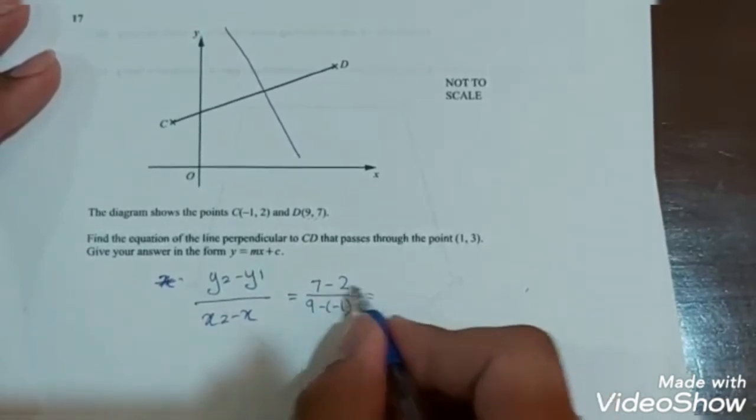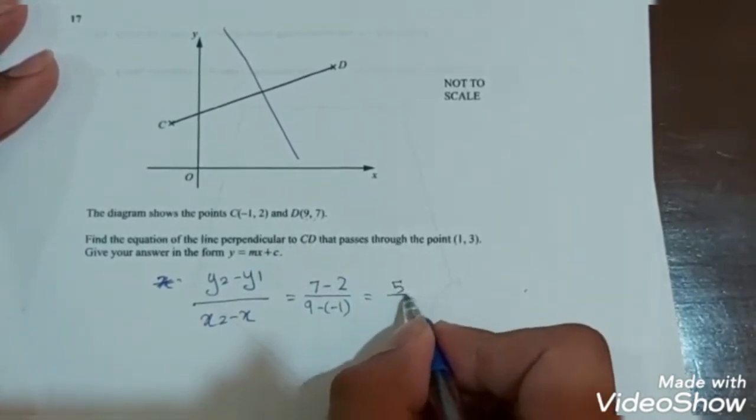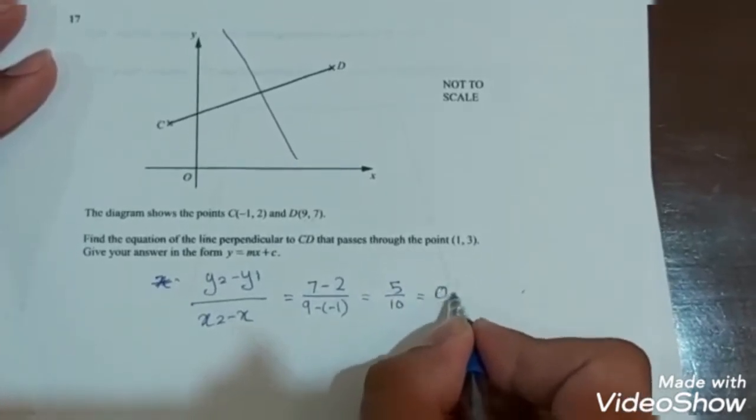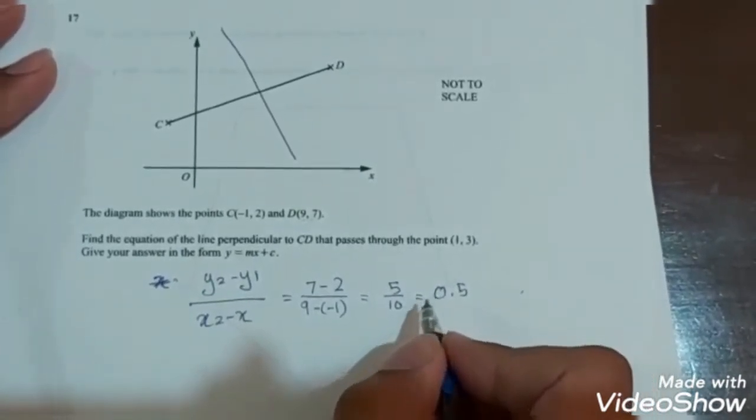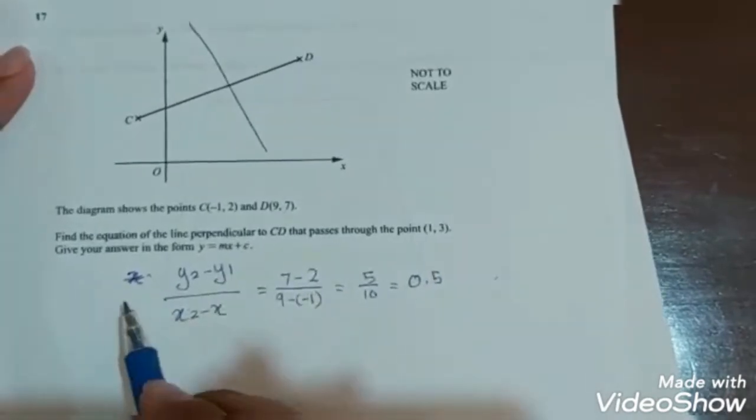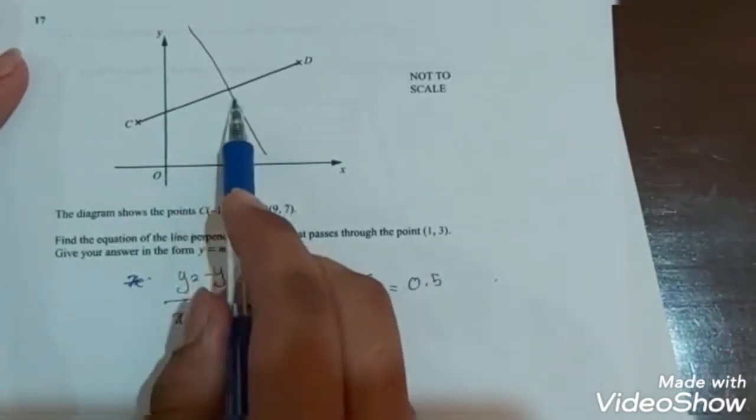The answer we get is 5 over 10, which is equal to 0.5. The gradient is 0.5.